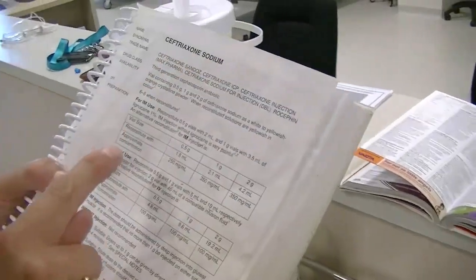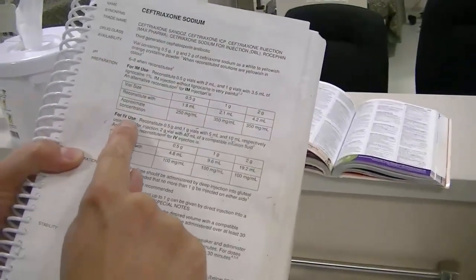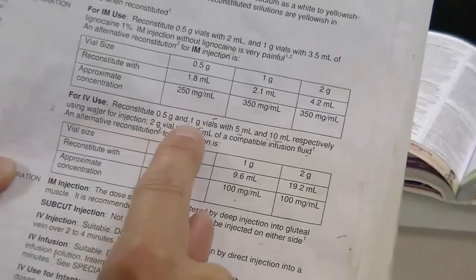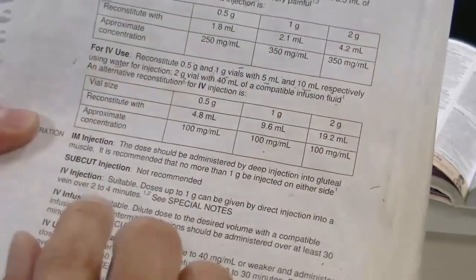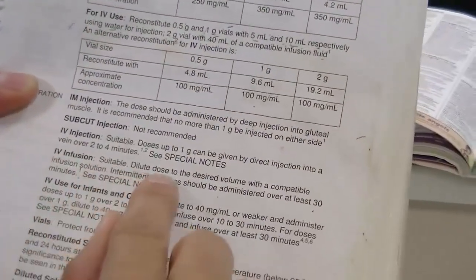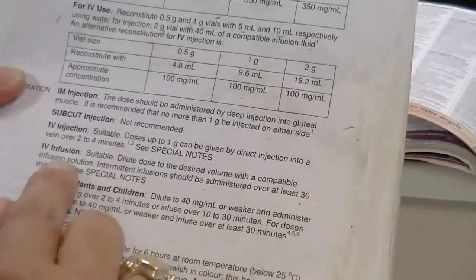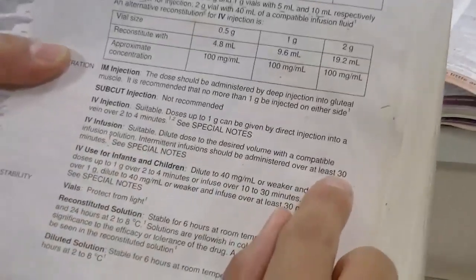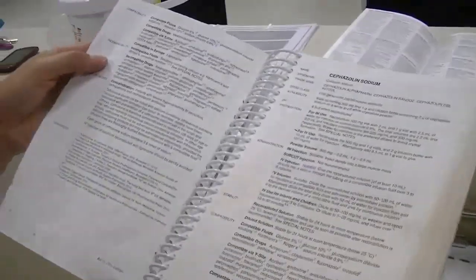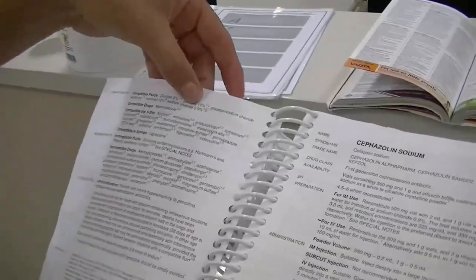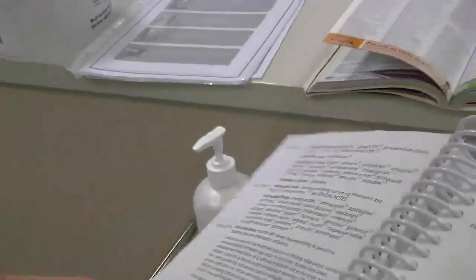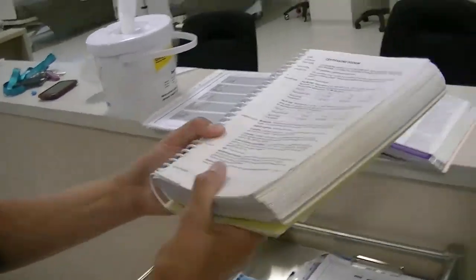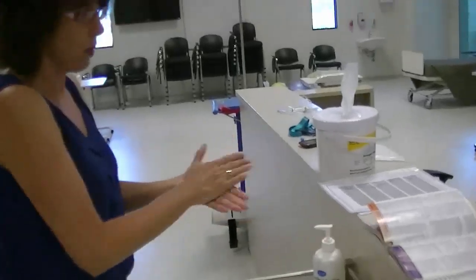Now I've got ceftriaxone, and for IV use it says reconstitute 0.5 grams or 1 gram vials with 5 ml and 10 ml of water respectively, and I can give it as an IV infusion, dilute to desired volume with compatible infusion solution, and administer over at least 30 minutes. Compatible infusion solution would be, here we go, sodium chloride 0.9%, 5% glucose, and I'll just check that I actually have that as my IV fluid. Now I will prepare the drug.